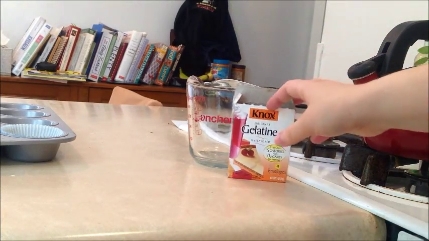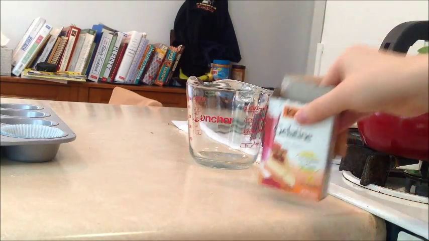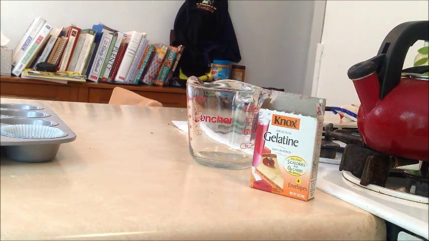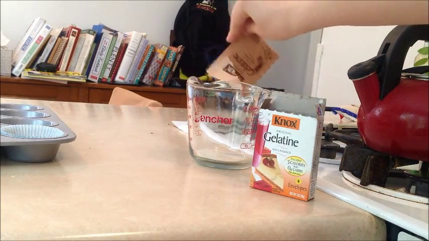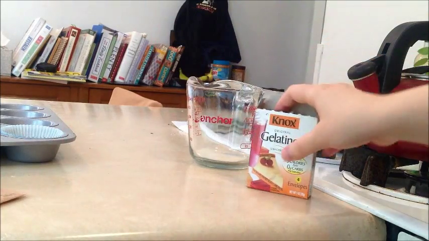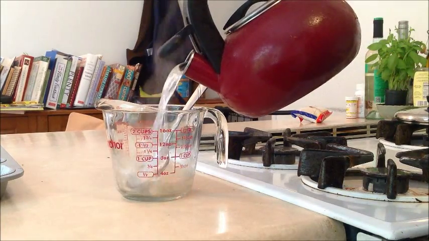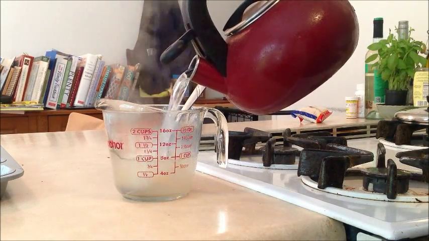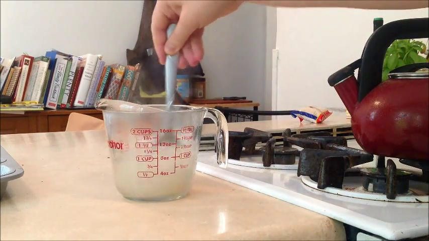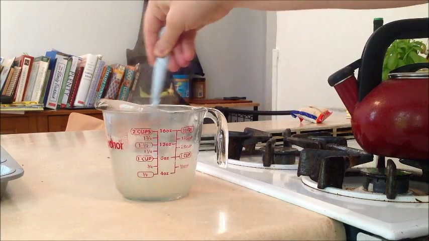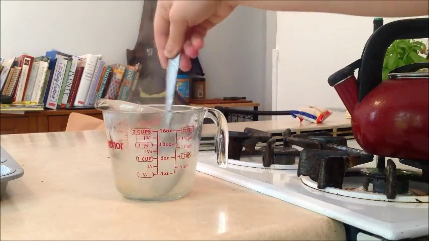We're going to prepare our gelatin. So we have packs of gelatin powder. We're going to put it in the measuring cup, and then we're going to dissolve it in boiling water. We've added a cup of boiling water, which is the amount that they require for the unflavored gelatin, and we're stirring it till it dissolves.